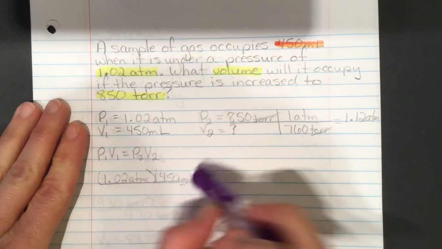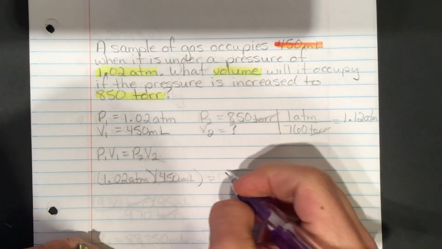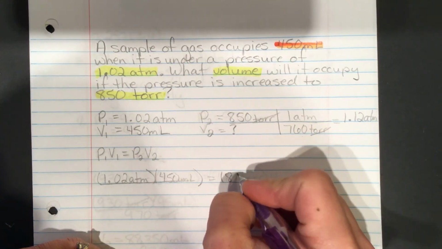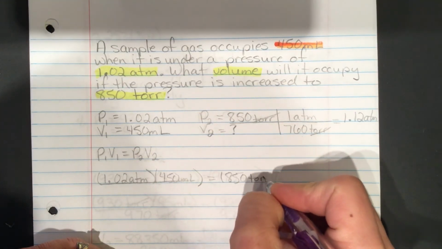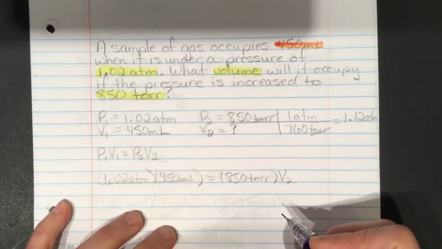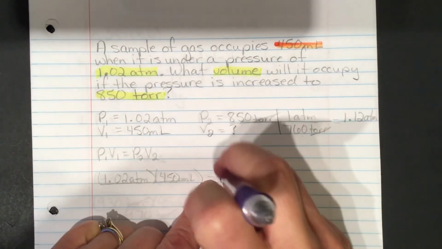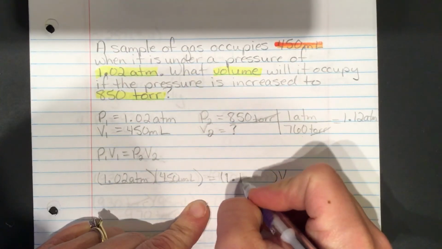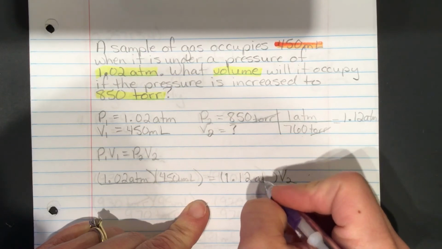Whoops, no, I don't want to do that yet. Equals P2, which is 850 torr, times V2, which I'm trying to find. Oh, wait a minute. I can't write 850 torr. I have to write it in atmospheres, so 1.12 atmospheres.